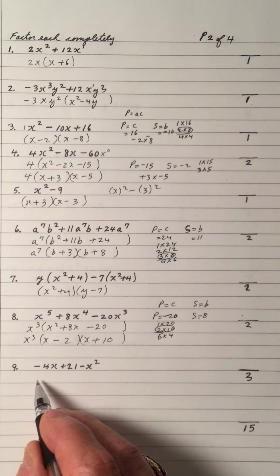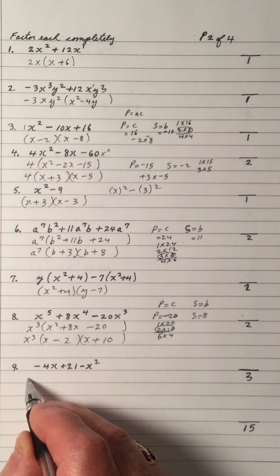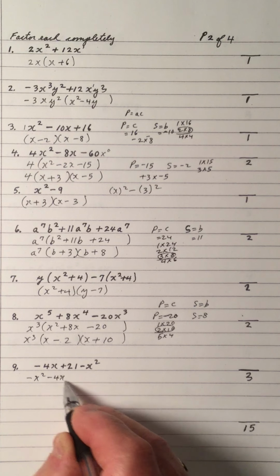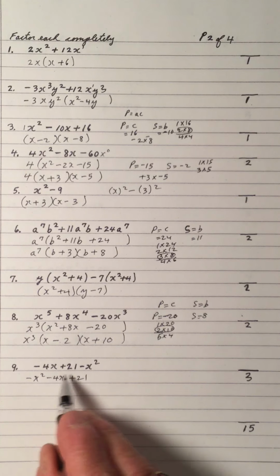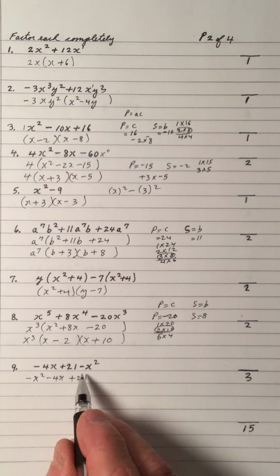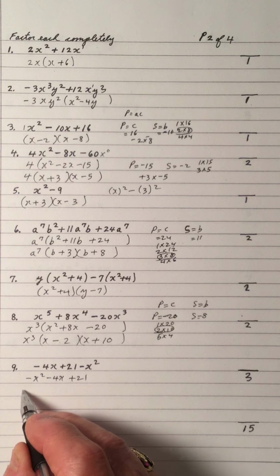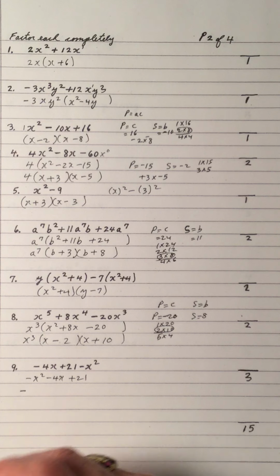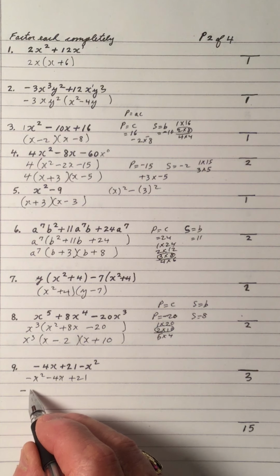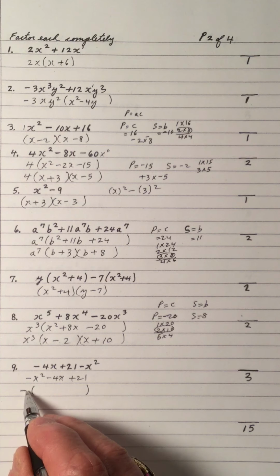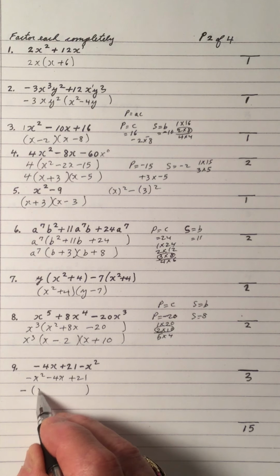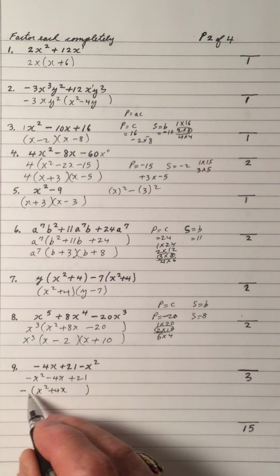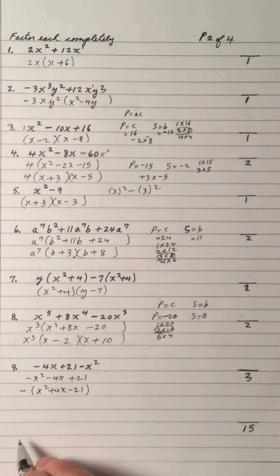Number 9, I have to always write my polynomial in descending order. So it's negative x squared minus 4x plus 21. Notice I didn't change the signs because I'm not transposing across an equal sign. And in factoring, I always take out the negative that's in the first term. Never have a negative in the first term, or the pattern that we do won't hold true. So I take out a negative. What we're really doing is taking out a negative 1. So negative x squared divided by negative is x squared. Negative 4x divided by negative is a positive 4x. And a plus 21 divided by negative is negative 21.